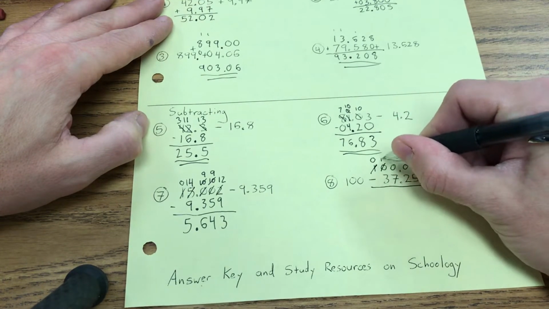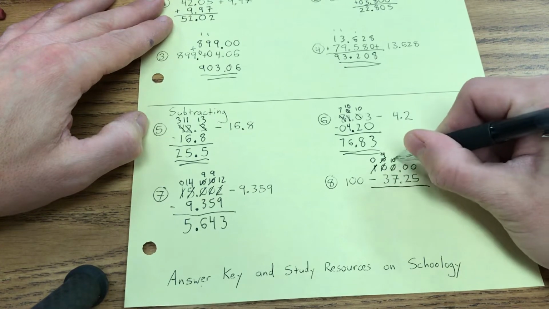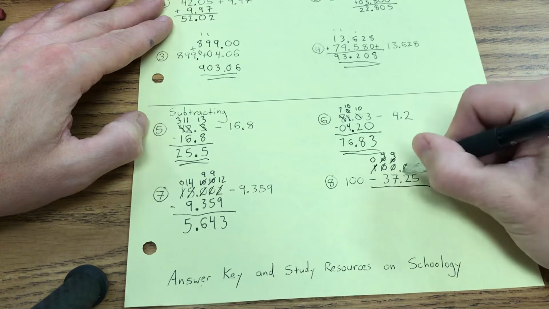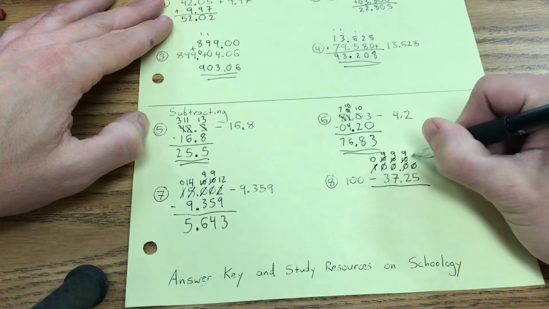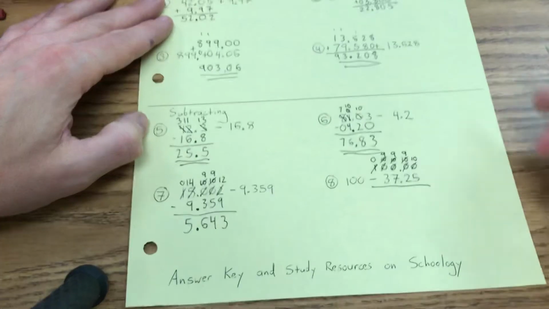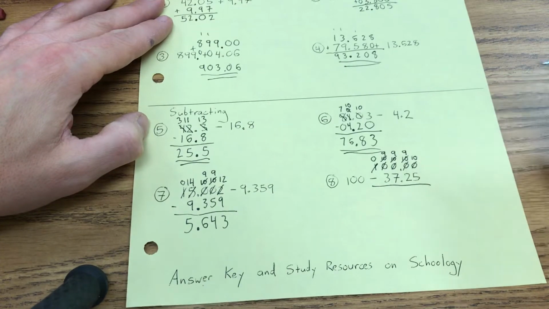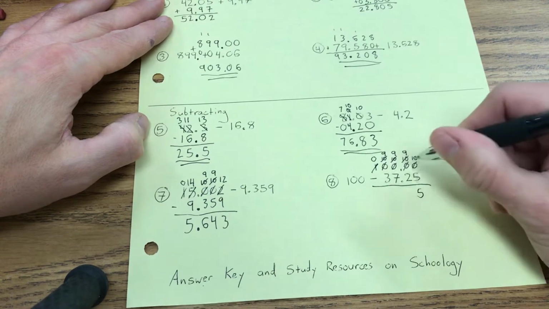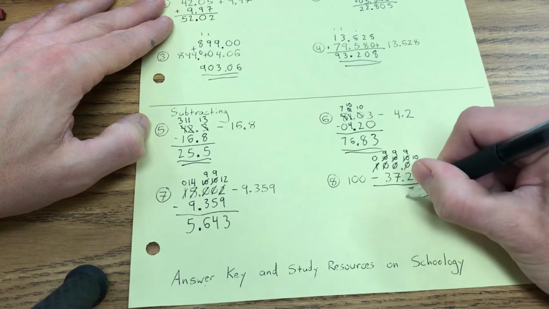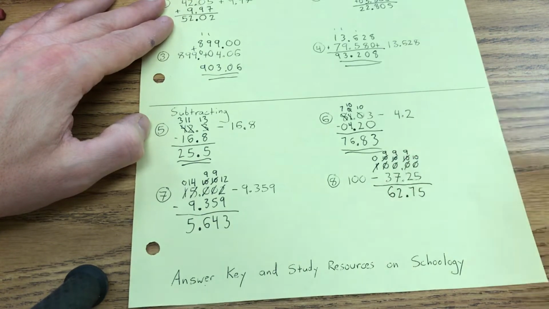0, 10, 9, 10, 9, 10, 9, 10. The reason I don't go too fast, I don't trust my 9 shortcut. I feel like I would accidentally make a 9 there, and then the whole thing is wrong. 10 minus 5, 5. 9 minus 2, 7. Decimal, decimal, decimal. 9 minus 7, 2. 9 minus 3, 6. And we're finished.